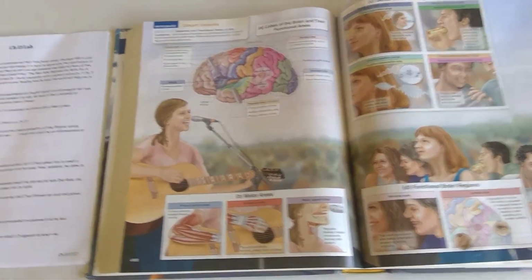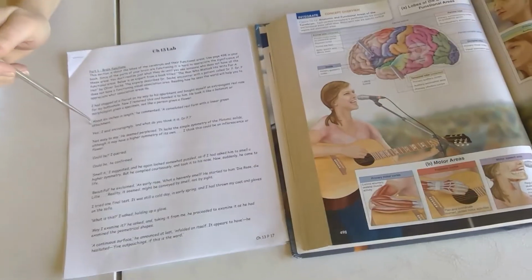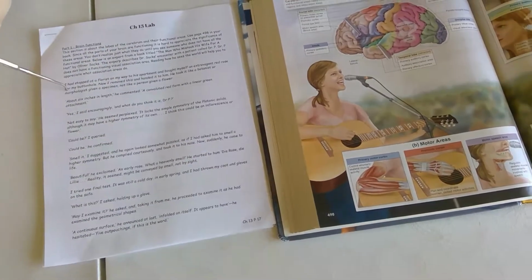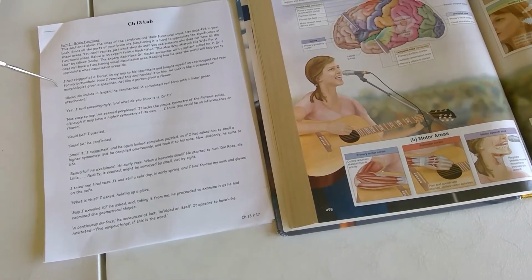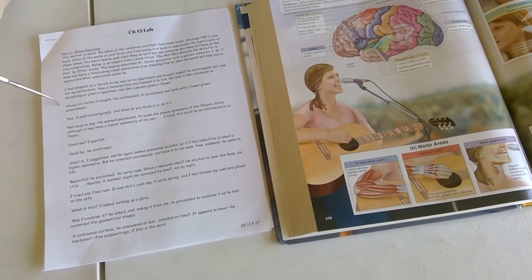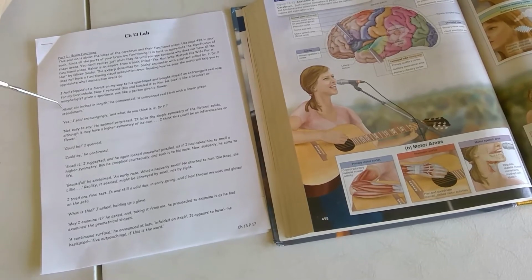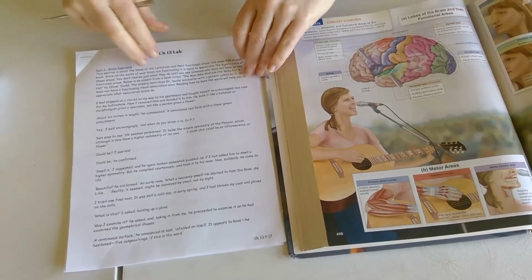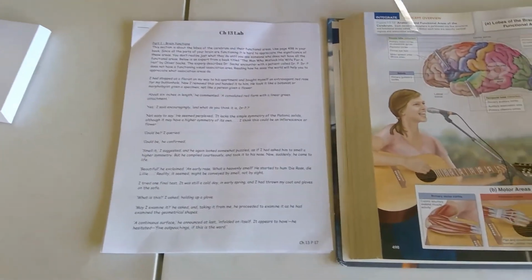And back here in this story with the man who mistook his wife for a hat, he didn't have that visual association area. He could look at things and he could tell you what size it is, what shape it is, what color it is, but he couldn't tell you what it was just by looking at it. So the first part of the lab is about these areas.